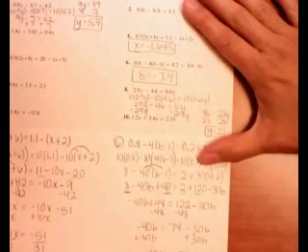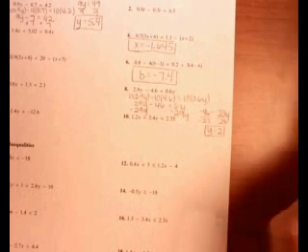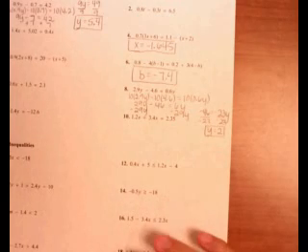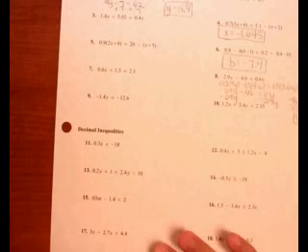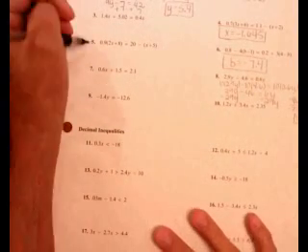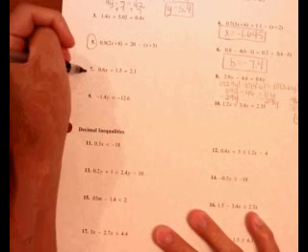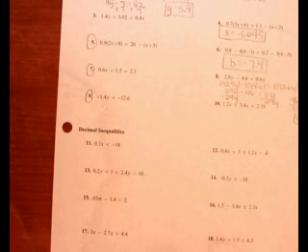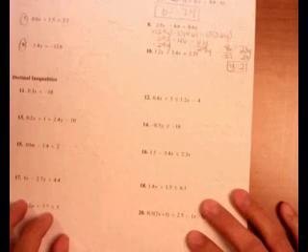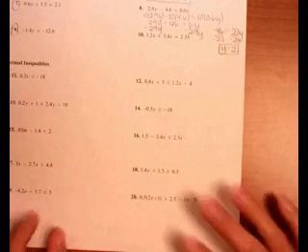Yeah, I don't know why I have this paper here. Okay, so in class on Friday you will work 5, 7, and 9. And right now I'm going to work number 12 with you. It's an inequality.